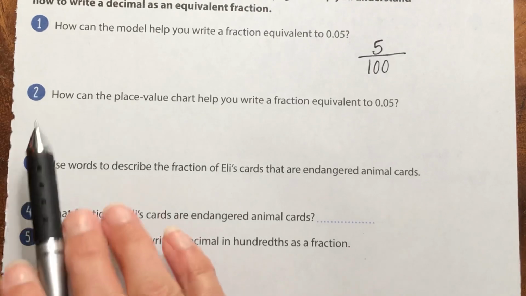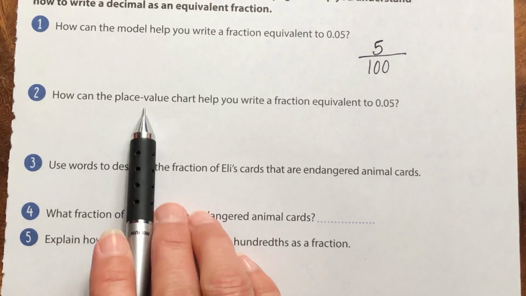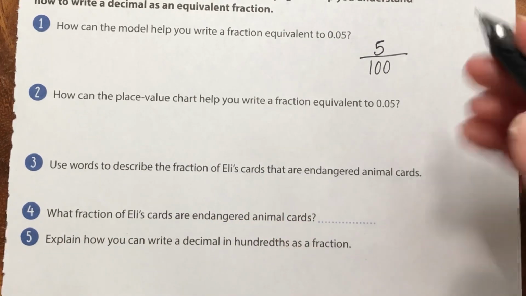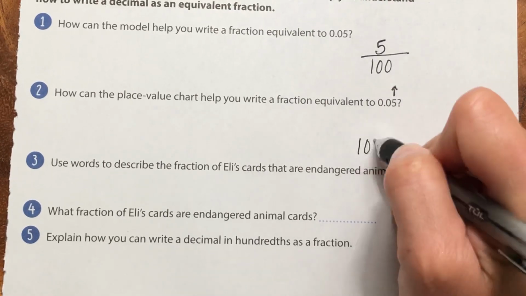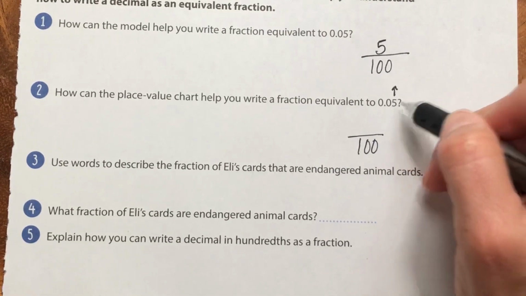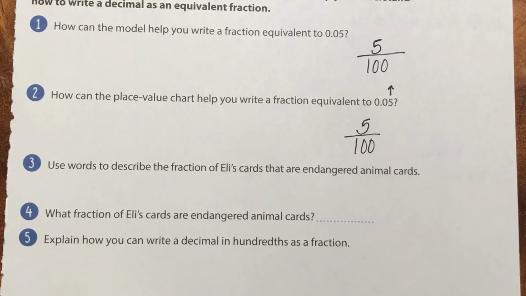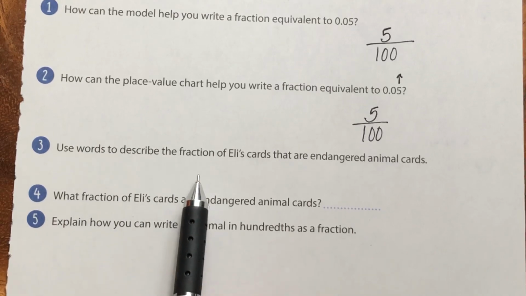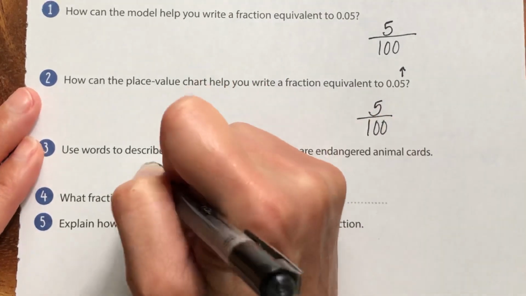And then if we look at the place value chart on the previous page, the question asks, how can the place value chart help you write a fraction equivalent to 5 hundredths? Well, we know that if we go into the hundredths column, we have to have a denominator of 100, and we have nothing in the tenths column here, and only a single 5, so we just put 5/100. And number 3 says, use words to describe the fraction of Eli's cards that are endangered animals, and the fraction would be 5 hundredths.